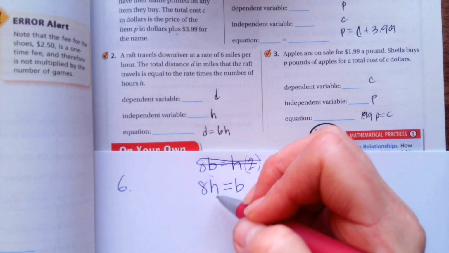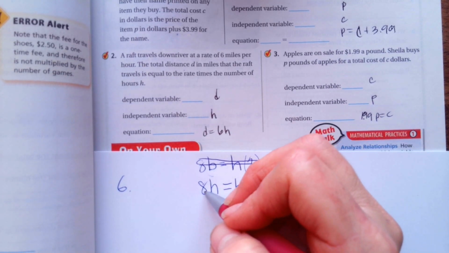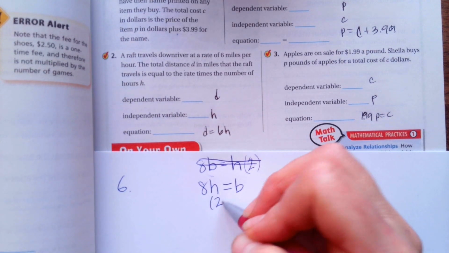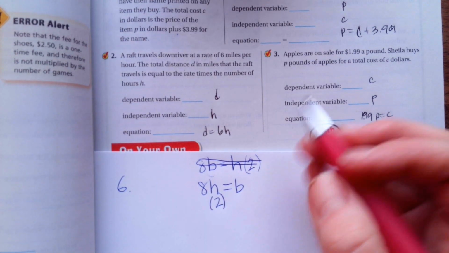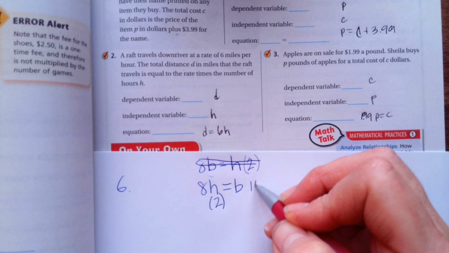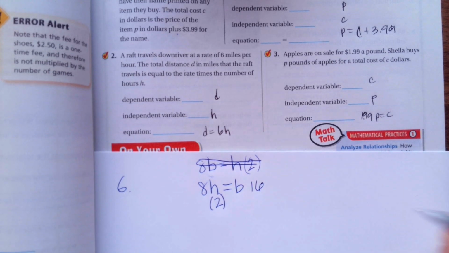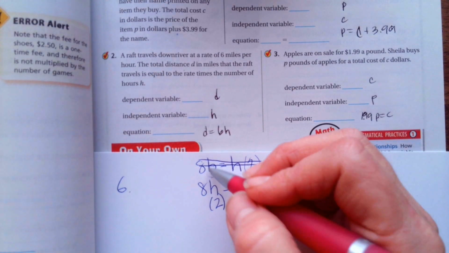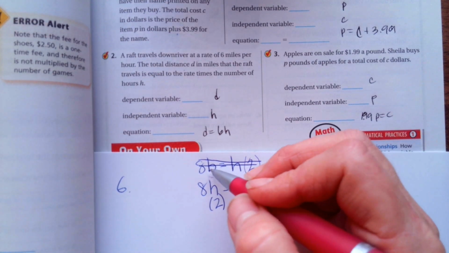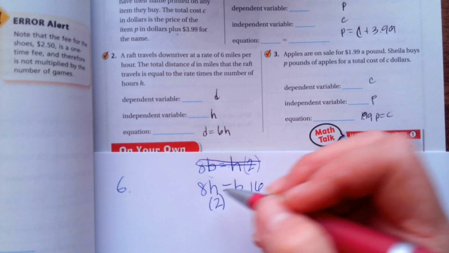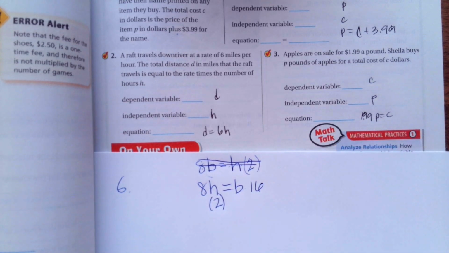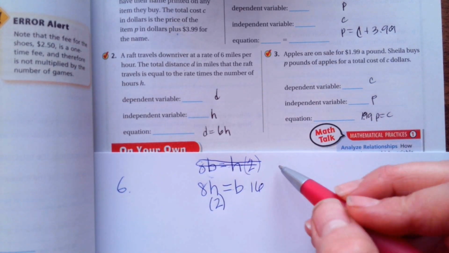So what about this? If he makes 8 birds an hour and he works for 2 hours, could 8 times 2 equal 16? Yeah. So if you have to, you can try it this way. You could say, is it 8B equals H or 8H equals B? And then see if it makes sense.